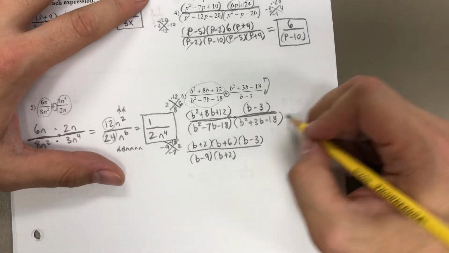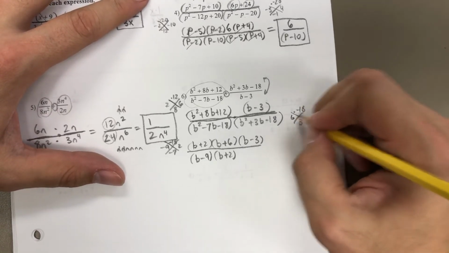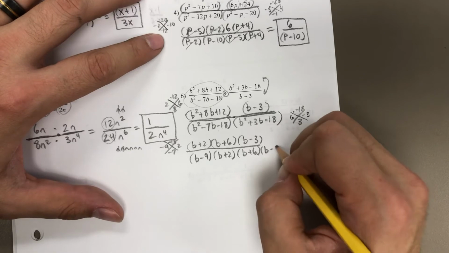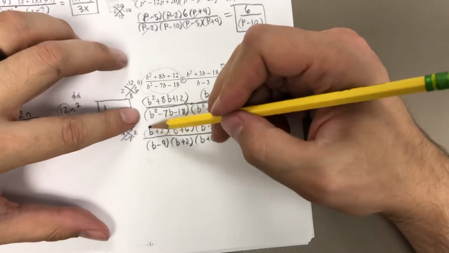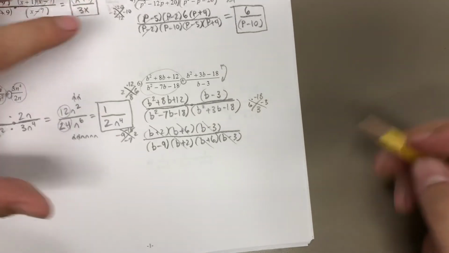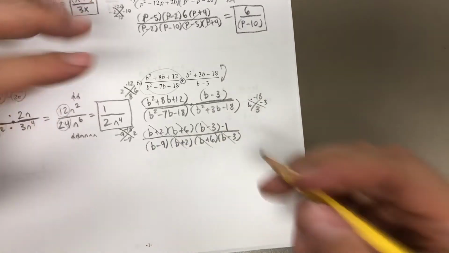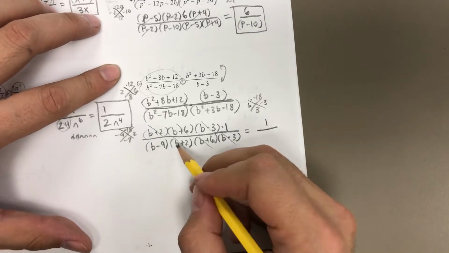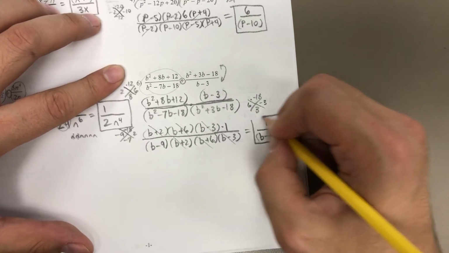And then this one factors, so numbers that multiply together to be negative 18 again, but this time add together to be 3, so that's going to be 6 and negative 3. So I have b plus 6 and b minus 3. Okay, everything's all factored. Now let's see what cancels out. B plus 2 cancels out, b plus 6 cancels out, b minus 3 cancels out. And remember that even though it's not here, there's a hidden multiple of 1 on the top. It's always there. So even though everything is canceled out, we still have a 1 in the numerator. And then all this stuff is canceled out except for b minus 9. So b minus 9 stays in the denominator, and that is our simplified expression.